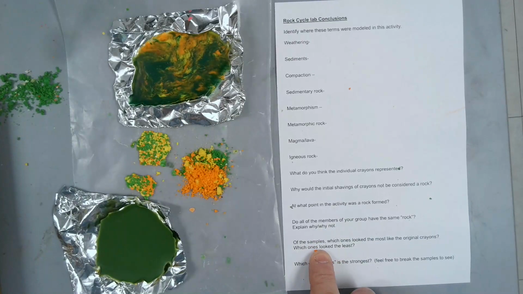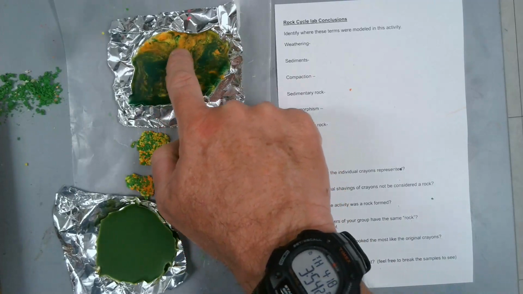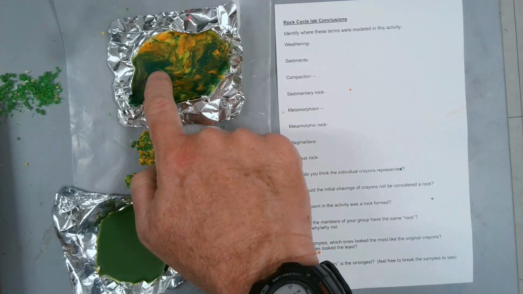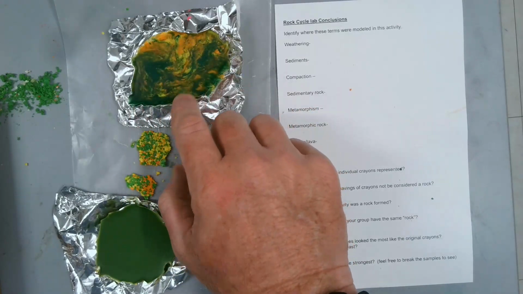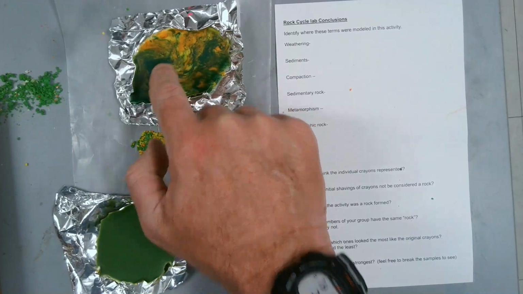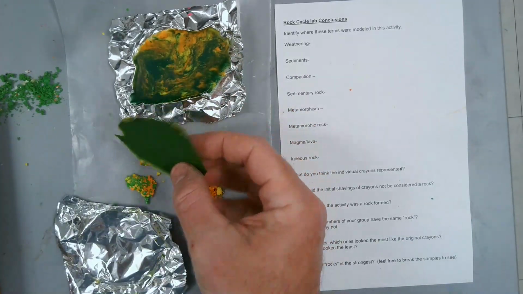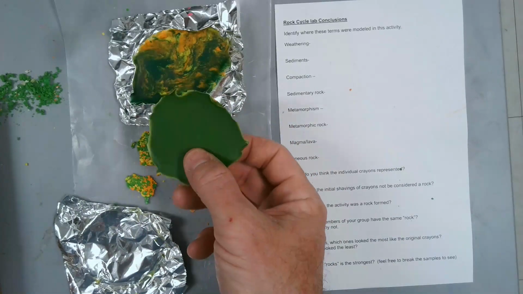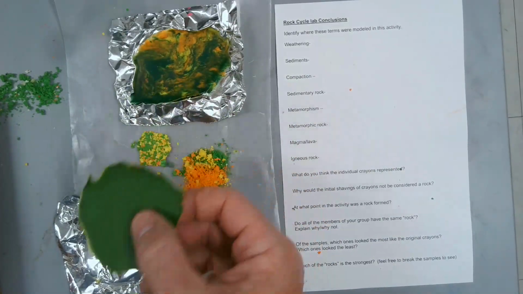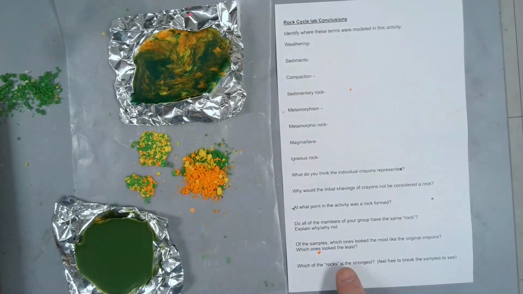Which one looked the least? Well, the metamorphic rock, I can still kind of see some blurred evidence of the green and the orange and the yellow crayons. They're not individual pieces of those crayons anymore, but I still see some evidence of it. Here, with the igneous, the best I've got is I see a little bit of the color of one of them. This looks least like the original sediments.